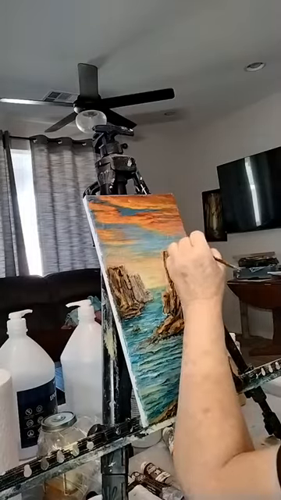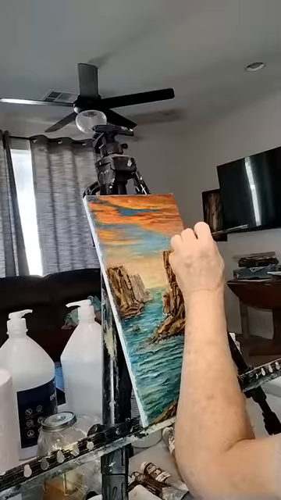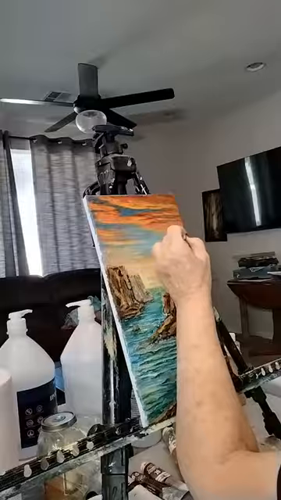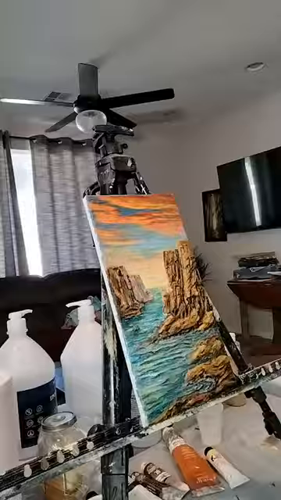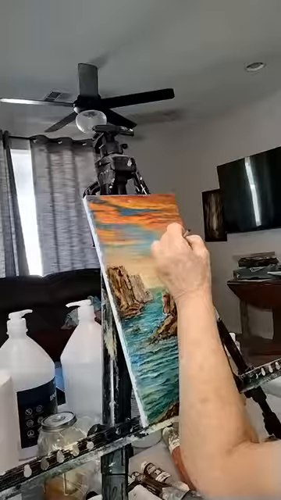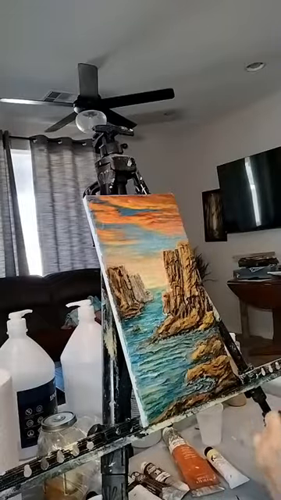So even though I'm having to go over some texture, I'm trying to cut it through, make it look like, there we go. All right. Now we can grab some of this and put like a little plateau up there.